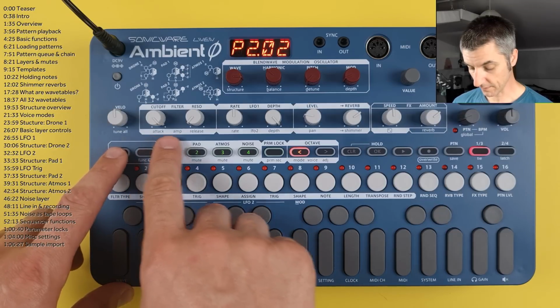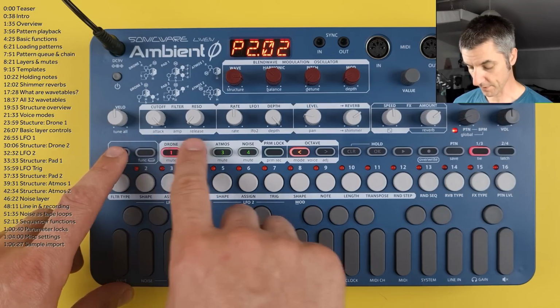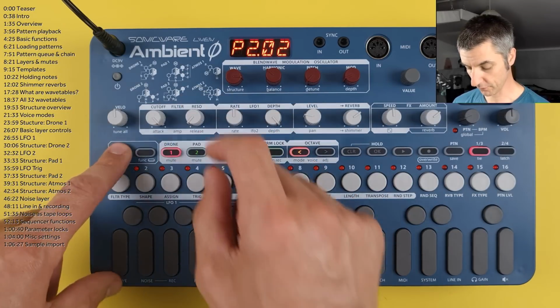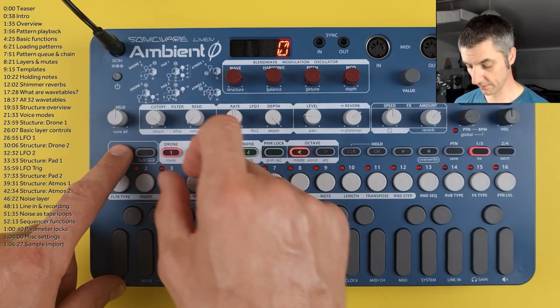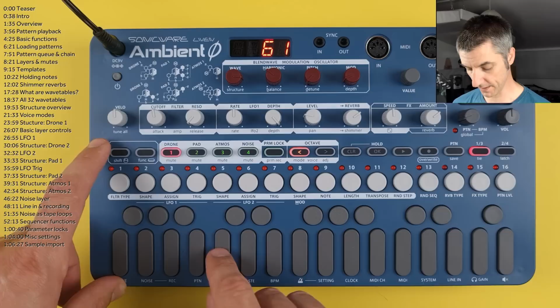We can set the attack and release of our envelope here. I briefly mentioned it earlier, but if we hold shift and turn this down, we can shorten this to an instant release. We can lengthen the attack if we want a fade in.